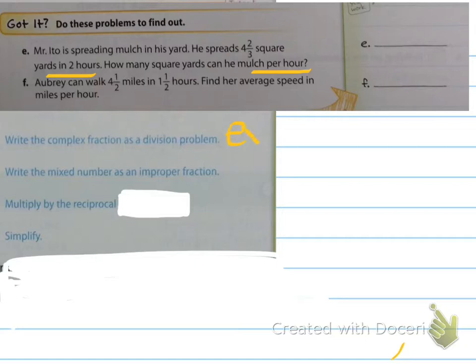Alright, so what you see is that you should be setting up E. So for E, we're going to set up 4 2/3 over 2 hours. We want to figure out what it will be for 1 hour, so we need to solve it by simplifying and see where we get. So it's going to be 4 2/3 divided by 2.